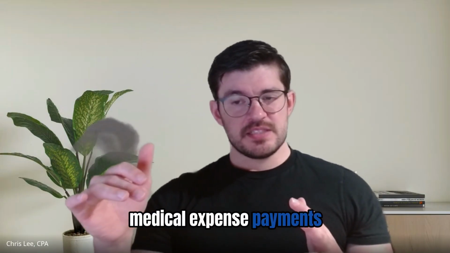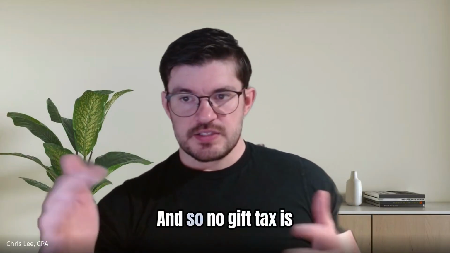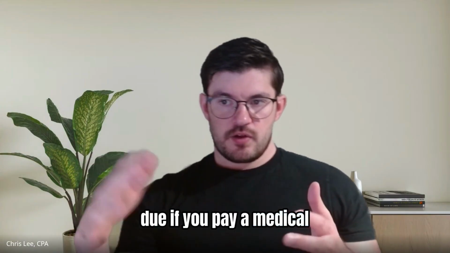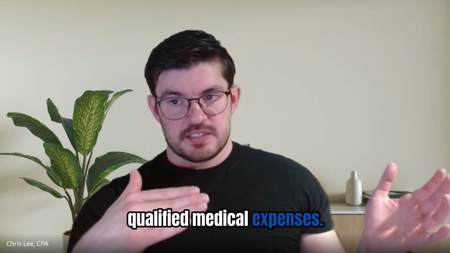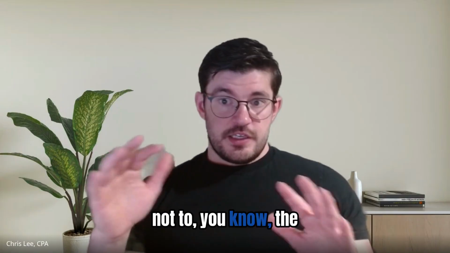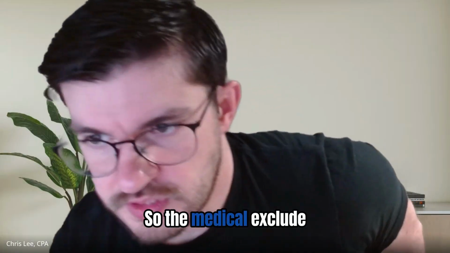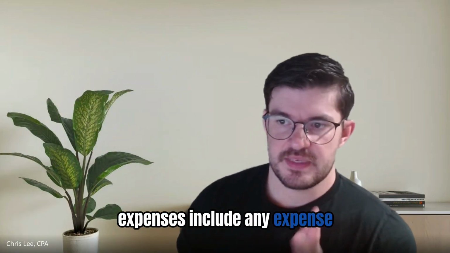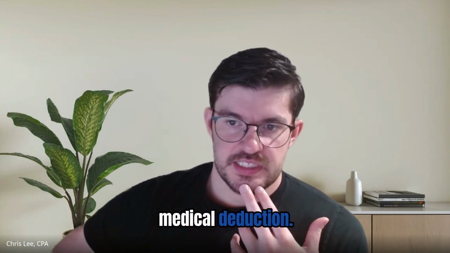Medical expense payments are also free from gift tax, so no gift tax is due if you pay a medical provider directly for someone else's qualified medical expenses. You make the payment directly, not to the individual or the patient involved. These medical expenses include any expense that would be deductible as an itemized medical deduction.